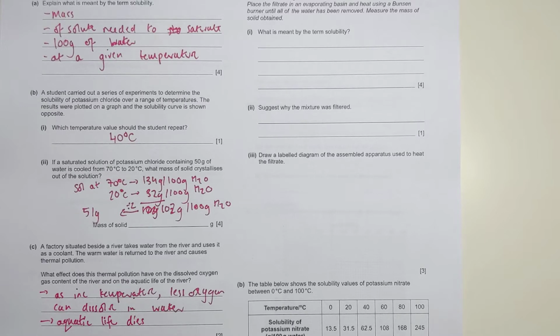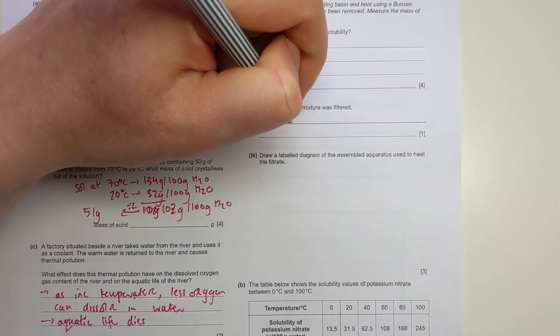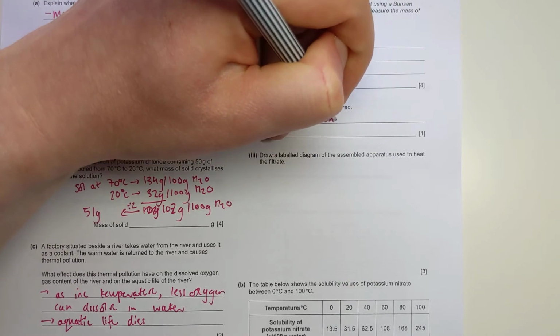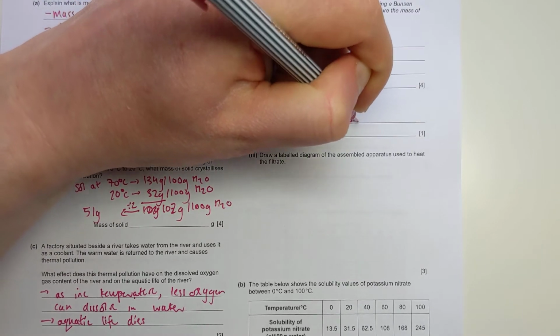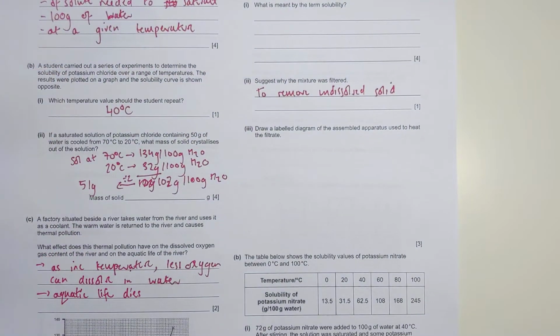So in terms of why you would filter it, it's just to remove the extra solid that's not dissolved. That's all we're looking for. To remove undissolved solid. Part 3, draw a labelled diagram of the assembled apparatus used to heat the filtrate.